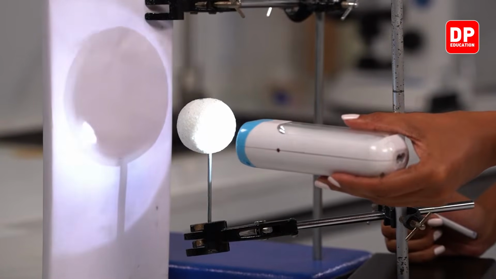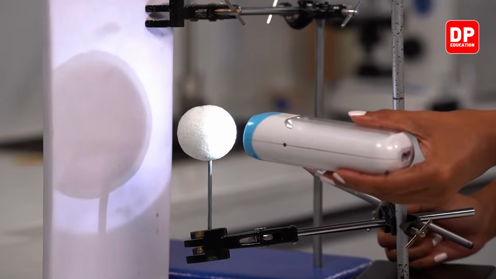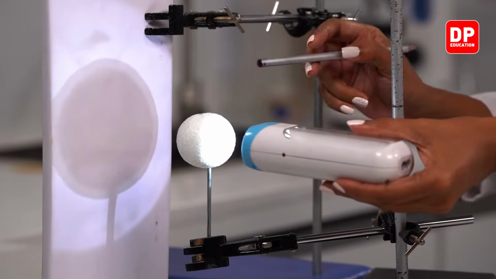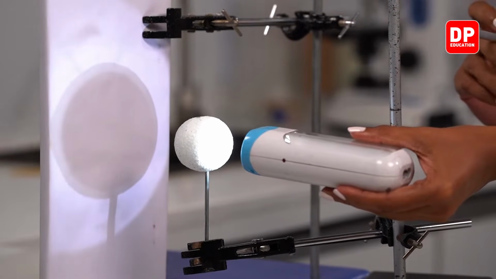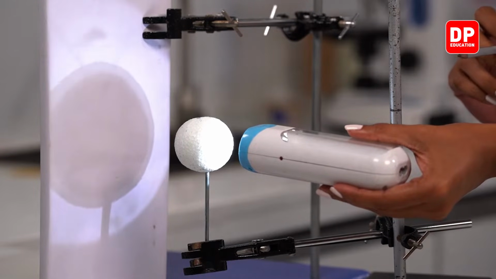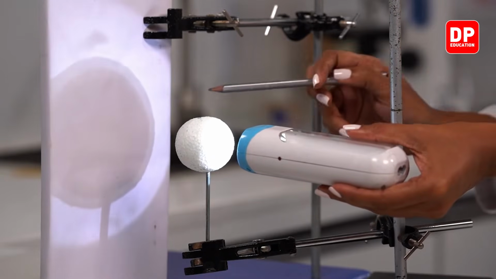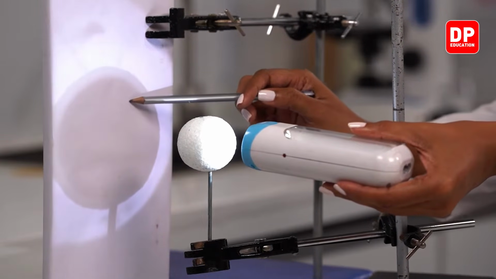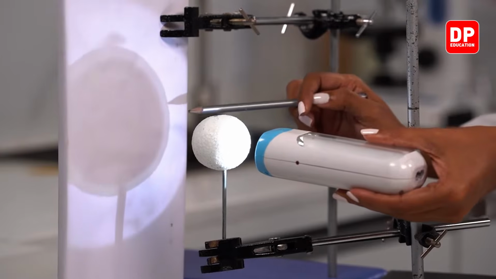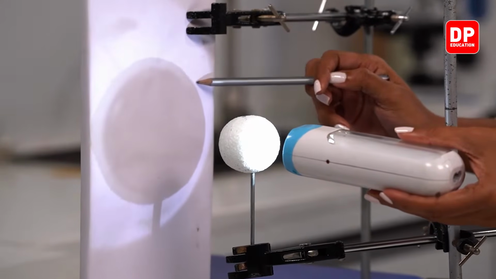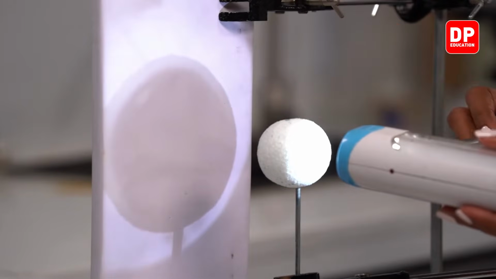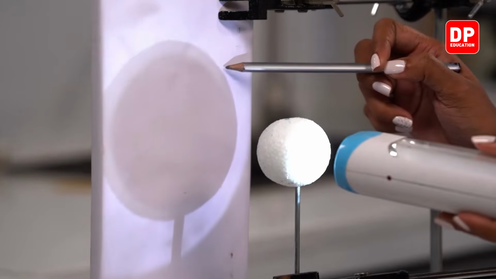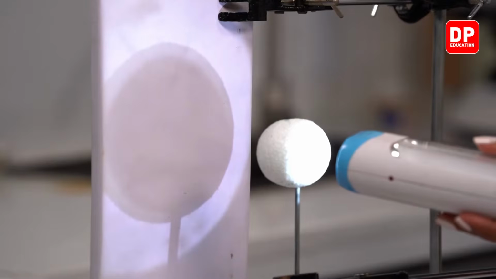Right, children. Observe very carefully. You all can see the shadow of this ball on the screen. Now, if you observe the shadow very carefully, you all can identify there are two areas. The middle area is dark in color. Right? Look at the outer part of the shadow, children. You all can see it is lighter in color. Right? It's lighter than the middle part.